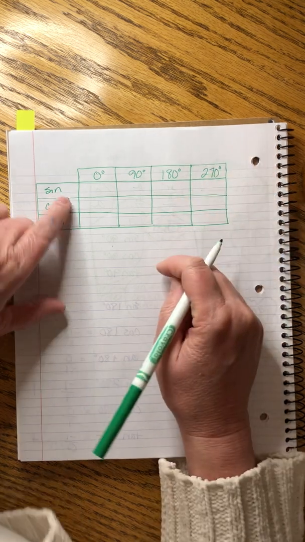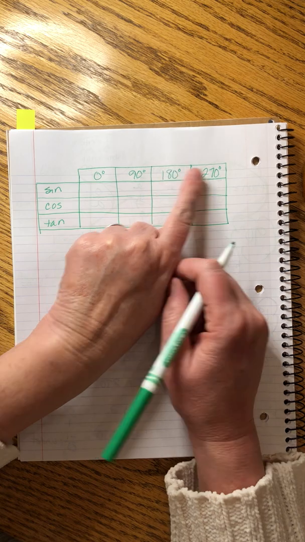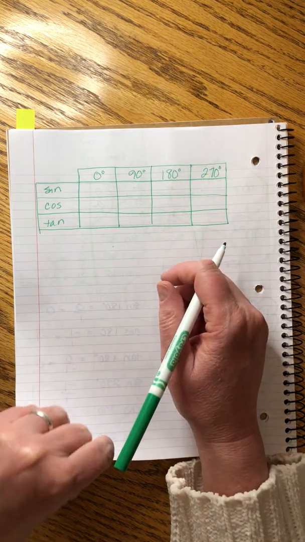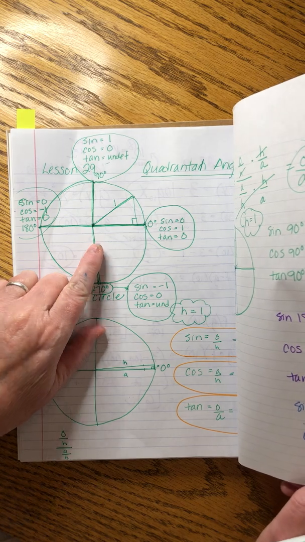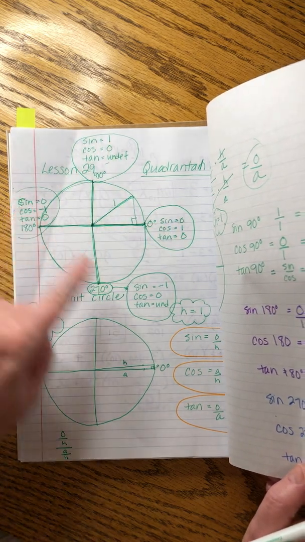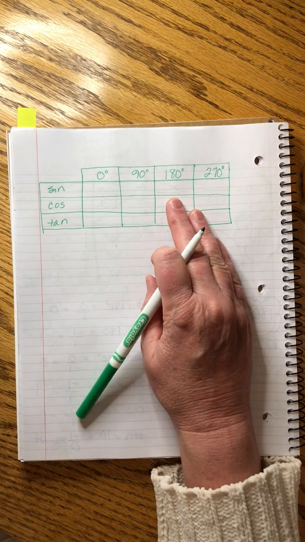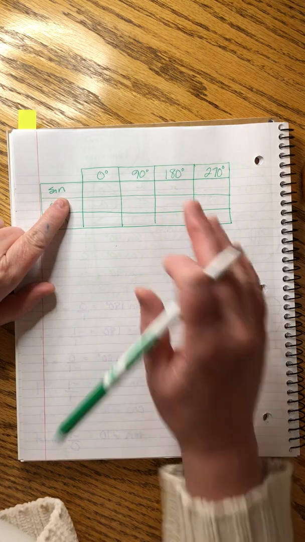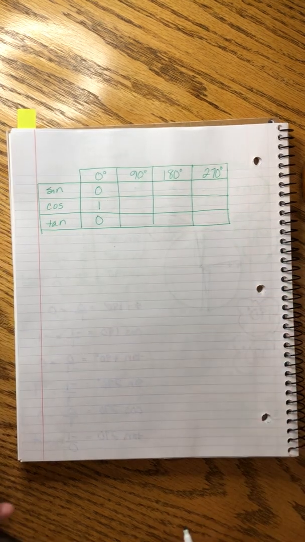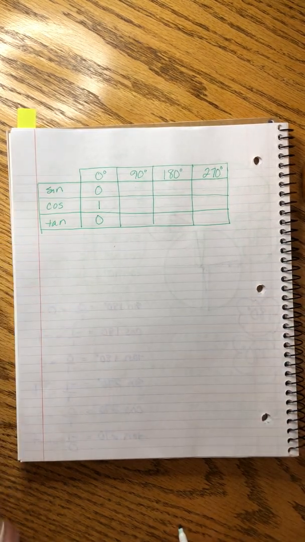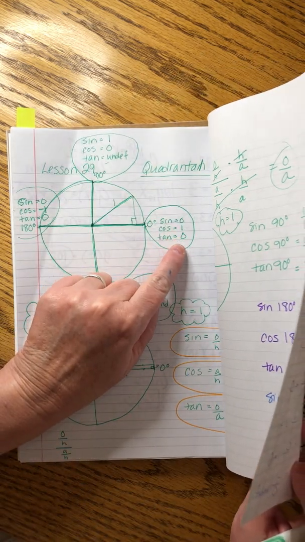We just figured out the values for each trig function at each of these angles. We wrote them on the original circle. What I'm going to do is gather them up and just summarize them on this chart so you can see the patterns. At 0 degrees, that is the value of each of the trig functions. We figured it out: 0, 1, 0.